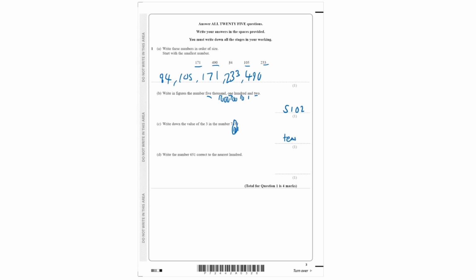Write the number 651 correct to the nearest hundred. We look at the hundreds, and the value after that is a 5. We follow 1, 2, 3, 4, 5, 6, 7, 8, 9. 1 to 4 we round down, 5 to 9 we round up. Since 5 is between 5 to 9, we round up. That means the nearest hundred is 700.